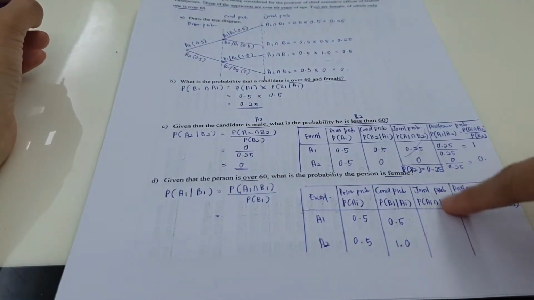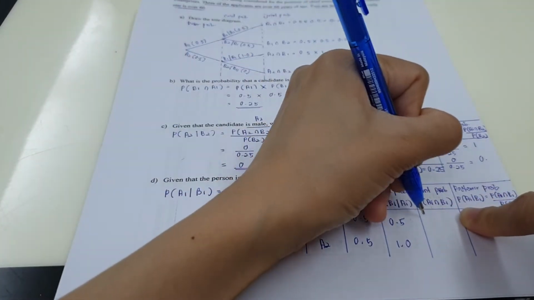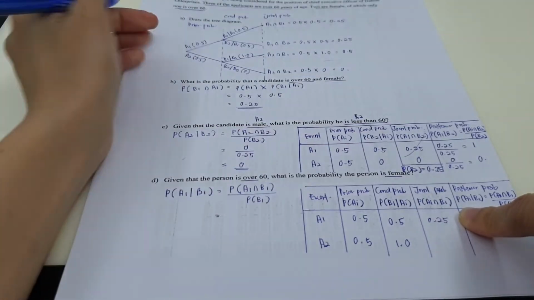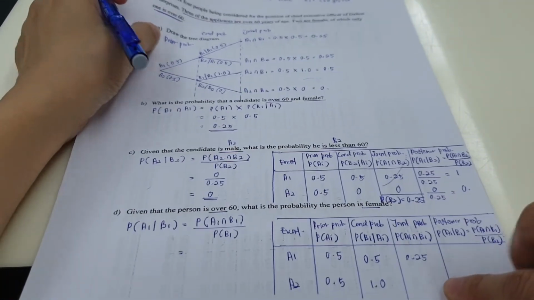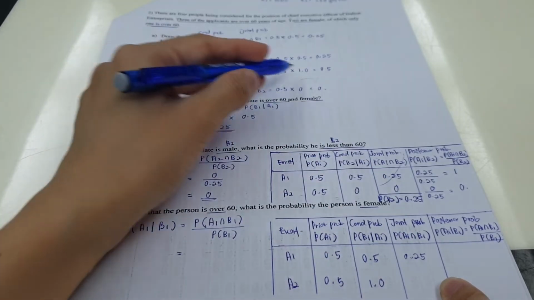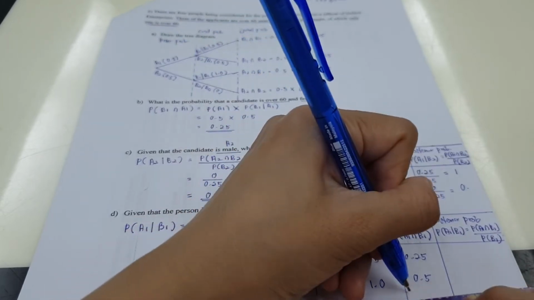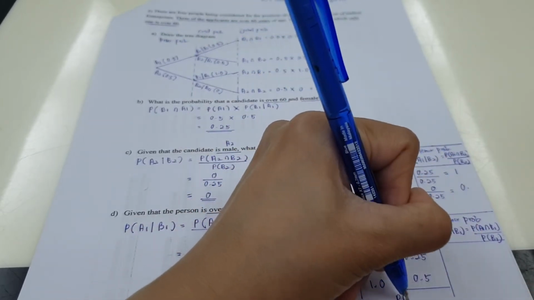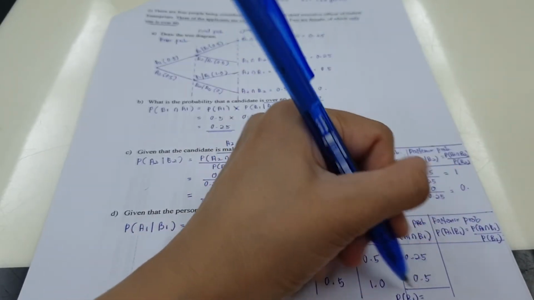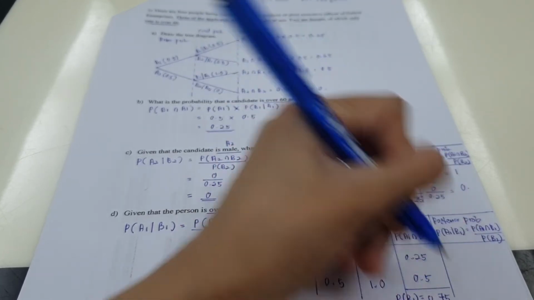Now the joint probability, A1 intersect B1 is 0.25. A2 intersect B1 is 0.5. Now we calculate PB1. We just add up these two values, and you will get 0.75.